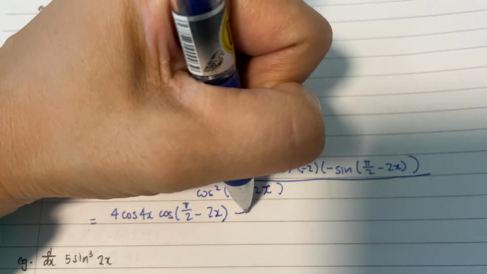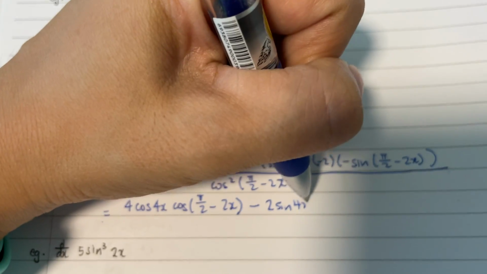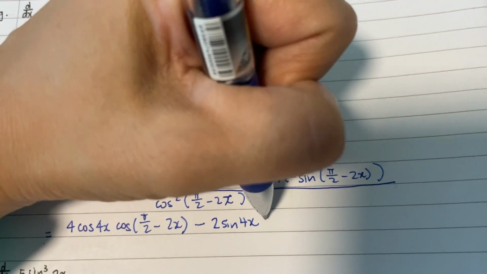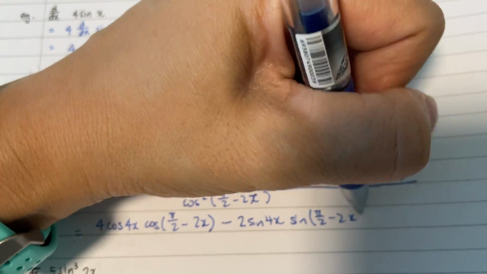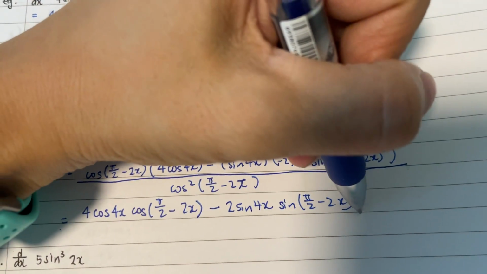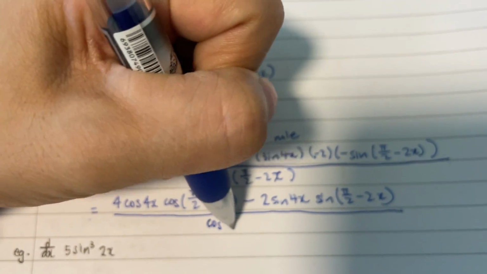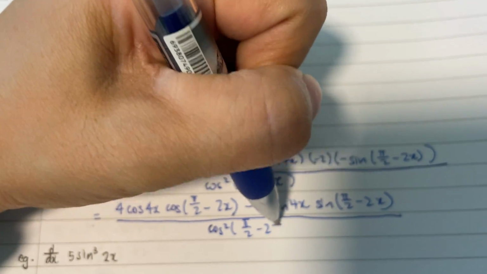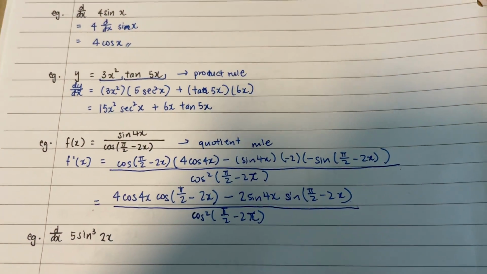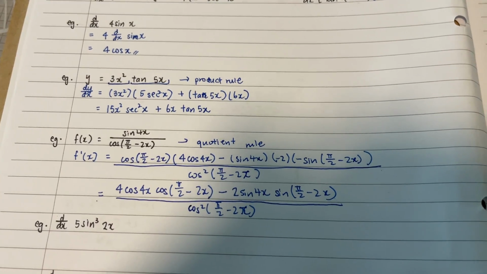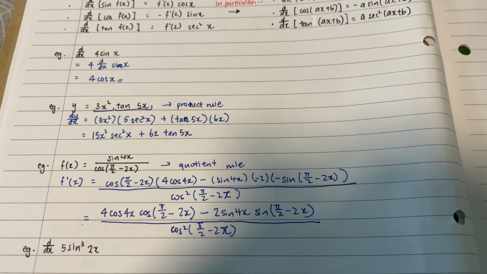Negative 2 sine 4x sine of pi by 2 minus 2x, okay, over the denominator, which does not change, cos squared of pi by 2 minus 2x. Okay, so that will be our answer. You realize that at this point in time you cannot simplify it anymore.